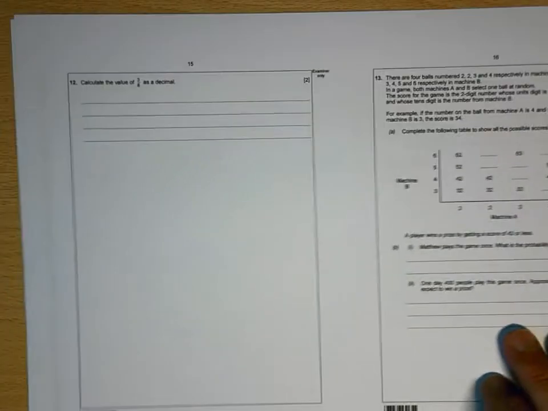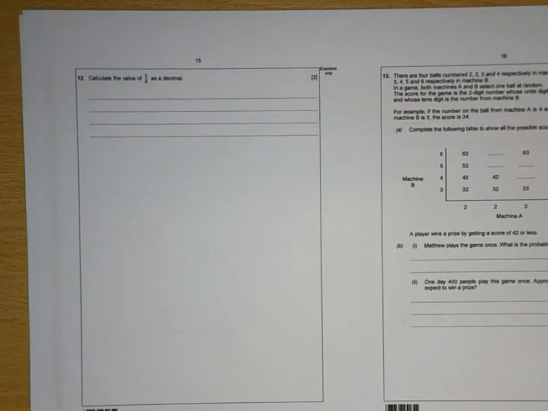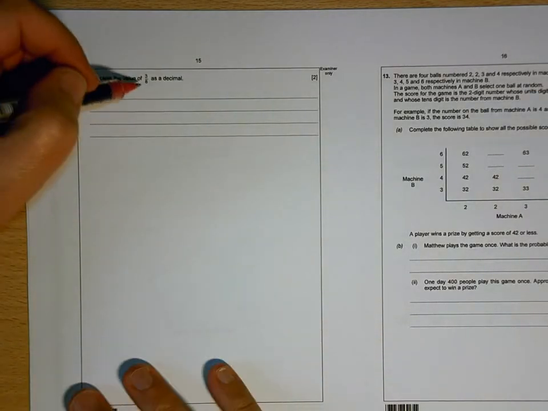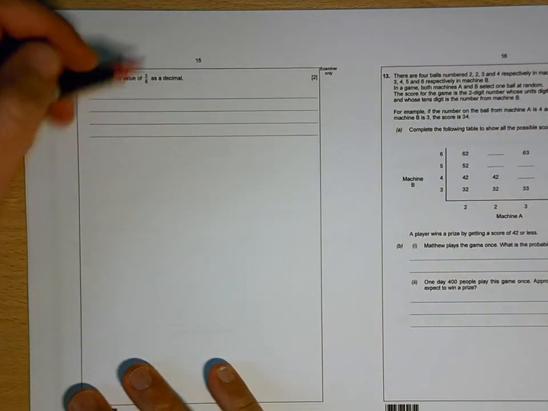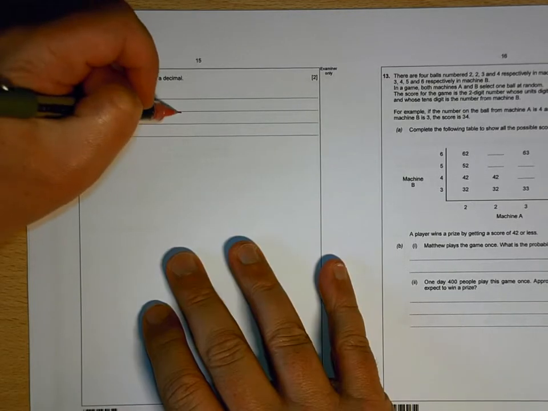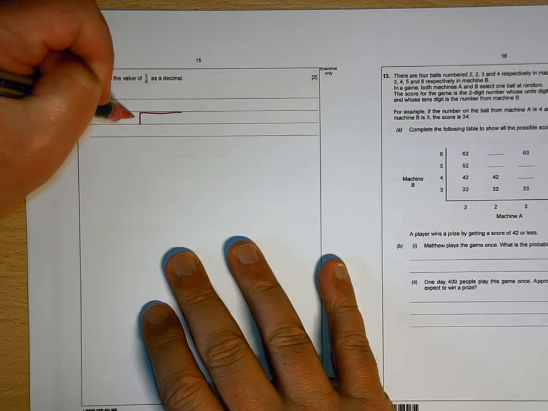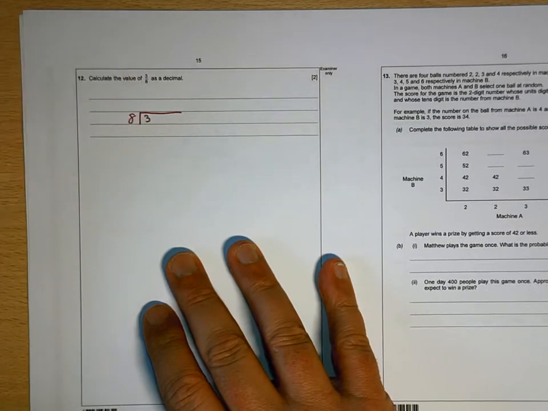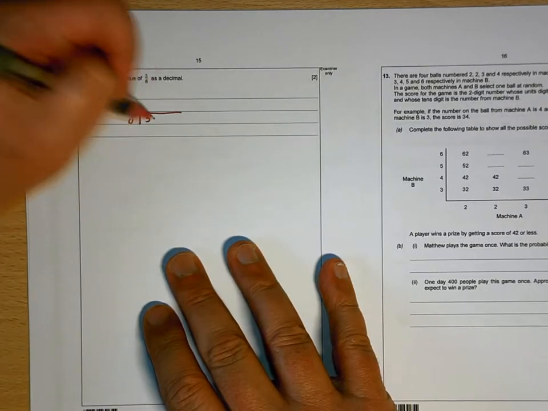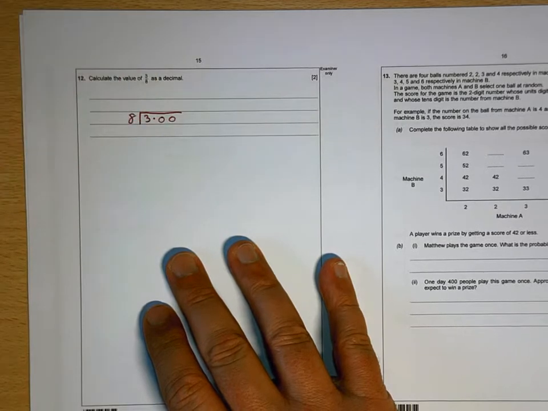Question 12, calculate 3/8 as a decimal. Okay, that is something that doesn't come up very often. In order to do that, you have to divide the bottom number into the top number. So you have to do a division, which is 8 into 3. 8 doesn't go into 3, so we do 8 into 3.0.